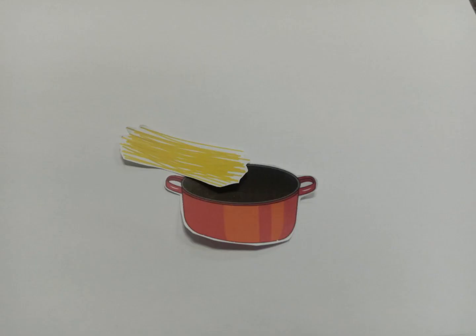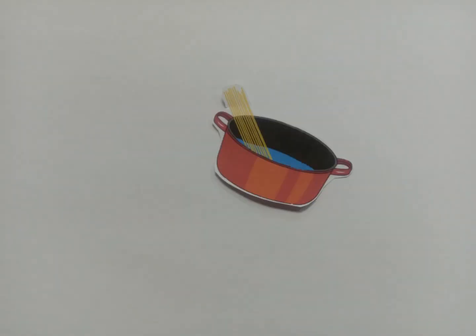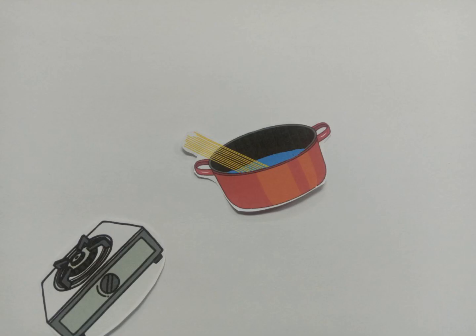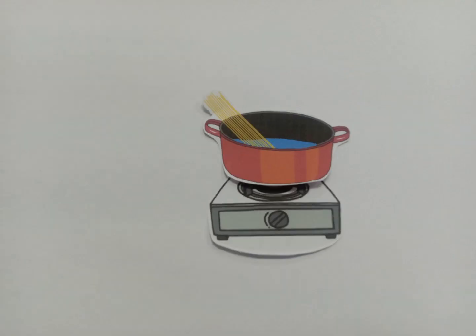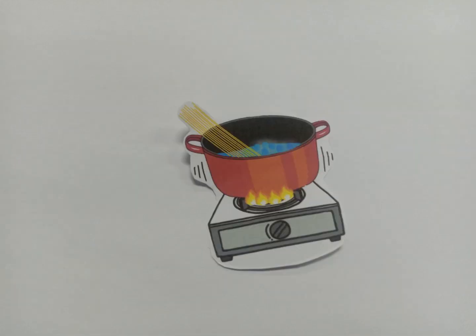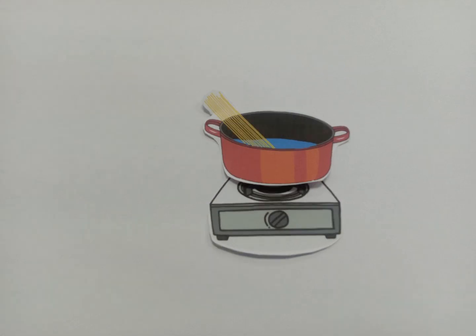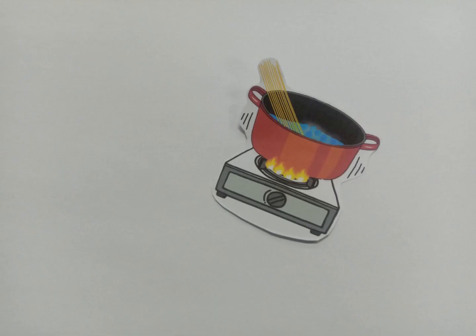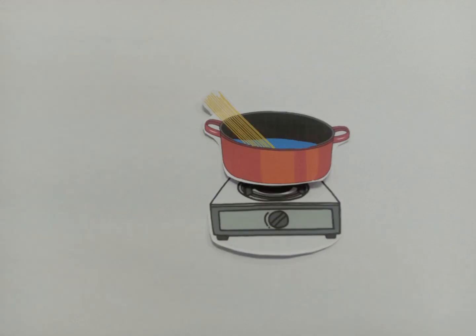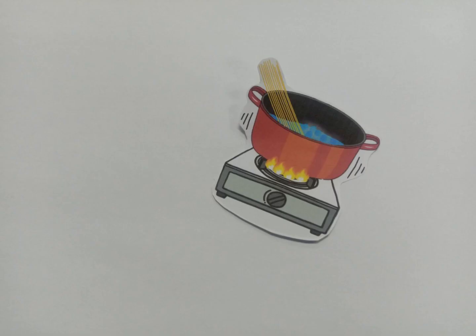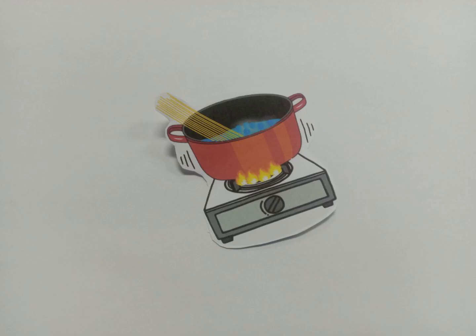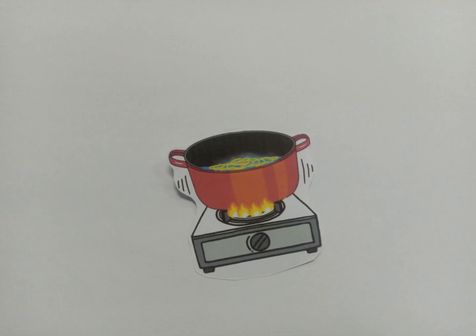Now, when you put dry pasta in a pot full of water and place the pot on the stove, the pot becomes hot over time and the water begins to boil. The stove produces heat, and the energy from the heat is transferred to the pot, causing it to become hot. This energy transfer also causes the water to boil, which then softens the dry pasta.